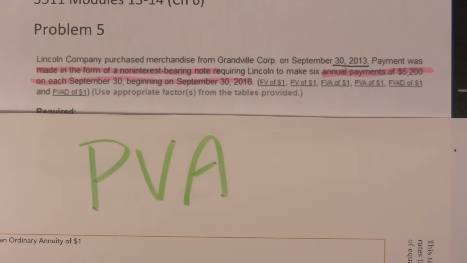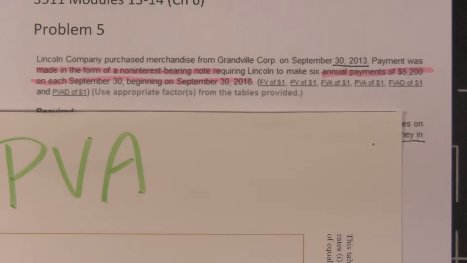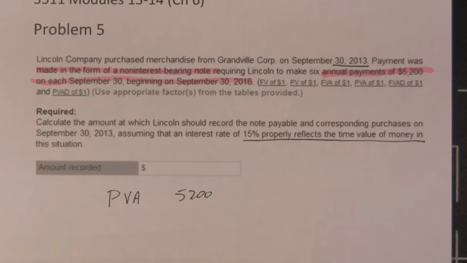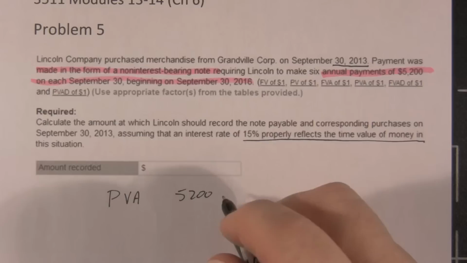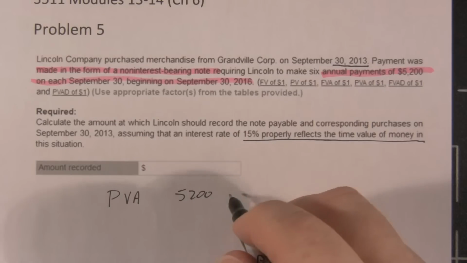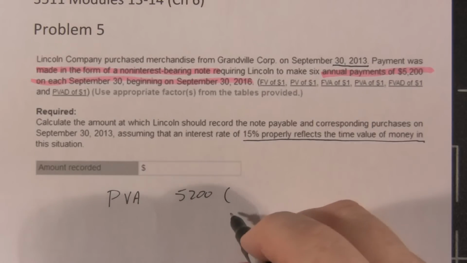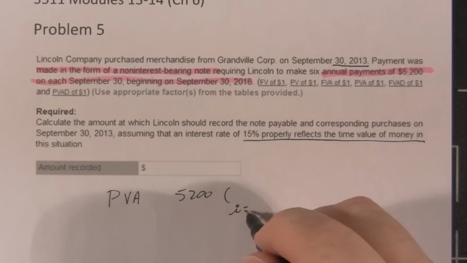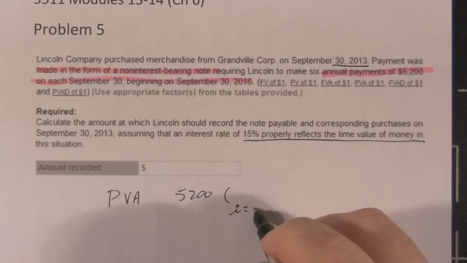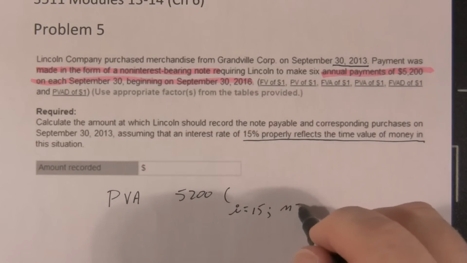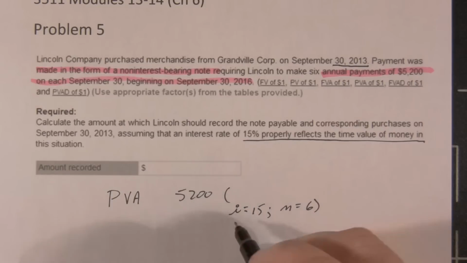It's for 6 years, so it's going to be between 12 and 20, okay? And it turns out that it is. The actual value there is 3.78448. So that's the factor, and that's for i equals 15 and n equals 6.